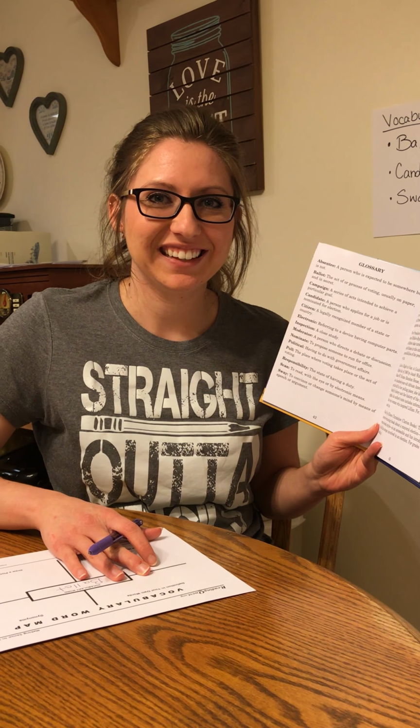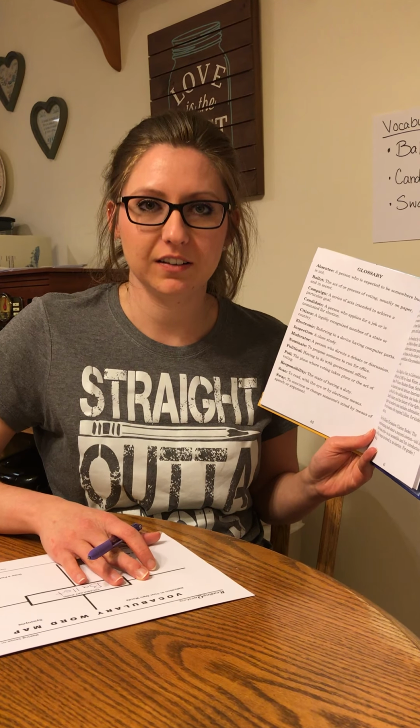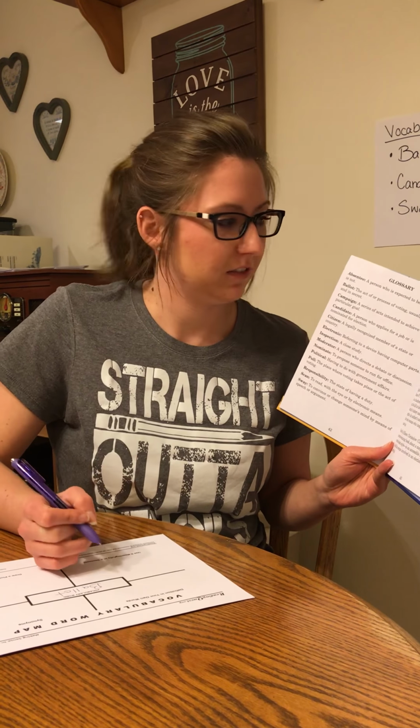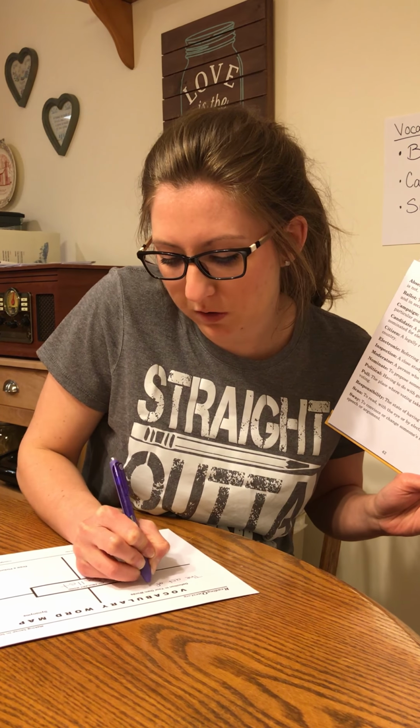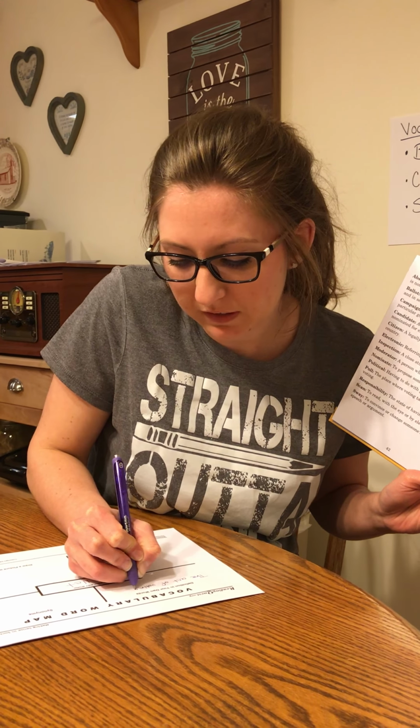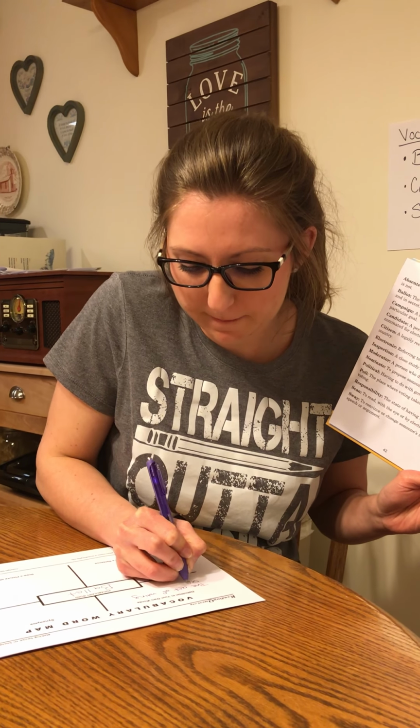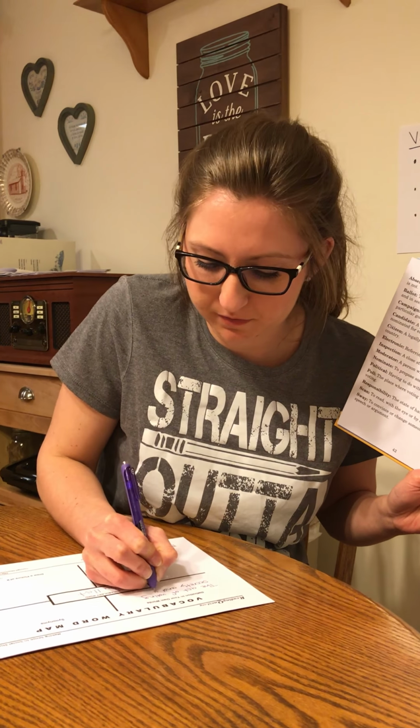I'd say it's the act of voting secretly, usually on paper. Okay, yeah, we can do that. She said it is the act of voting secretly, and it's usually on paper.